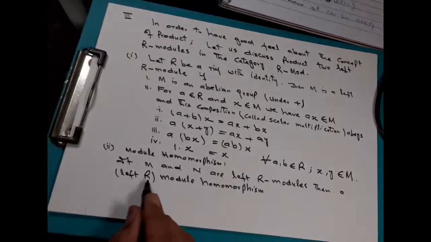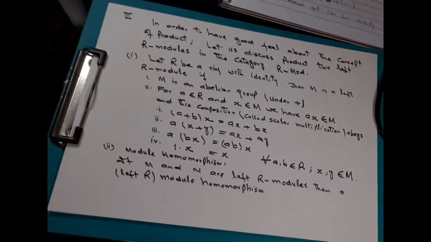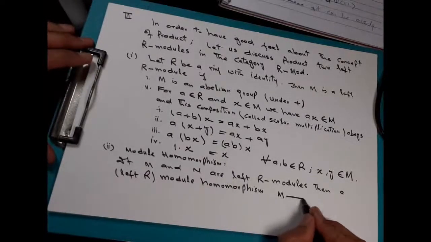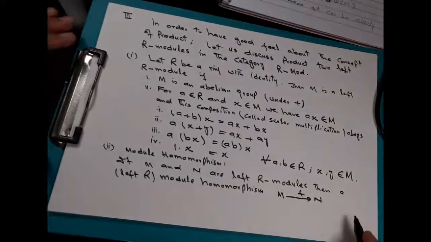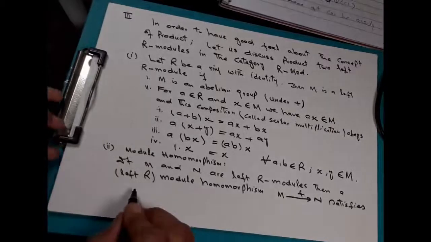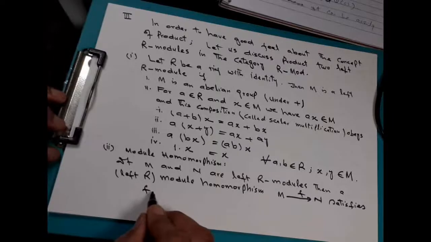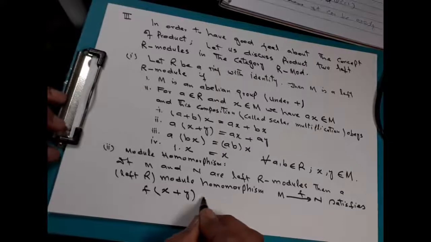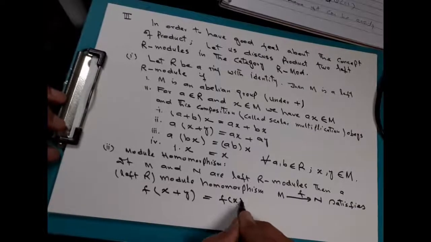Mostly we do not write left R because it is mostly clear from the context, but I have just written it in the bracket. Then a module homomorphism f from M to N satisfies the following conditions. First condition is effect of f on the sum of x and y is equal to the sum of fx and fy.